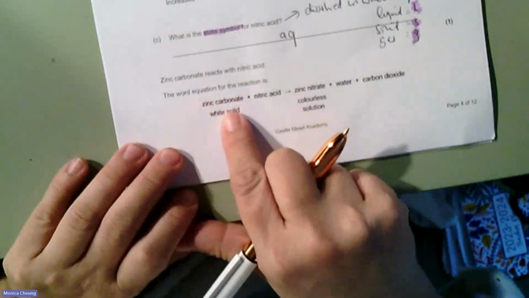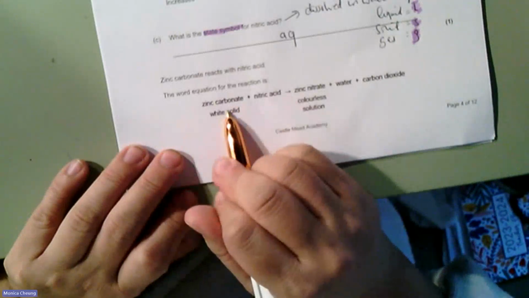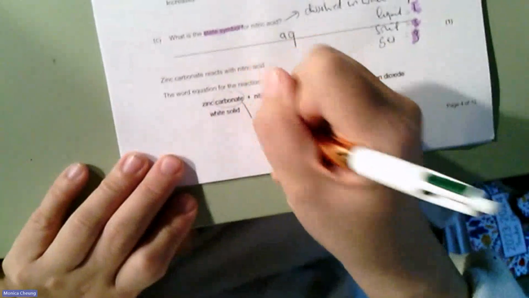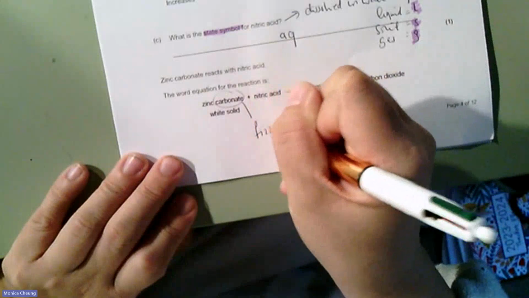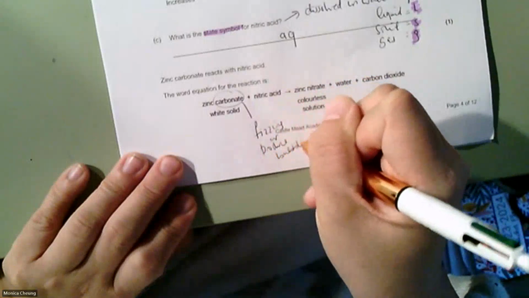Right, our next question. Now we're going to use the equation for the next question. It says here, zinc carbonate reacts with nitric acid, and this is the word equation. Zinc carbonate is a white solid, add nitric acid to it, it goes to a colourless solution, then there's water and carbon dioxide. Because it's got carbonate in it, we should know that this produces CO2. CO2 is a gas, so it's going to be fizzy or produce bubbles in the reaction. We know it's going from white to colourless.